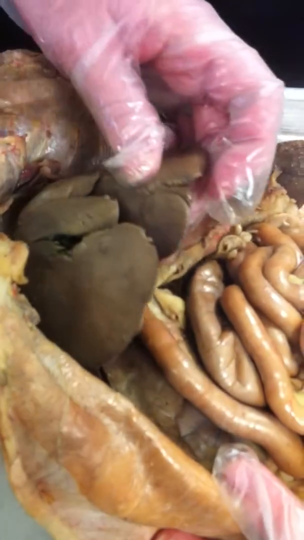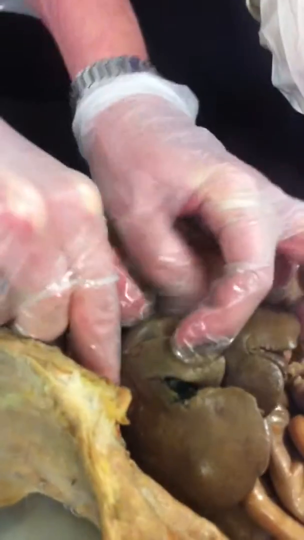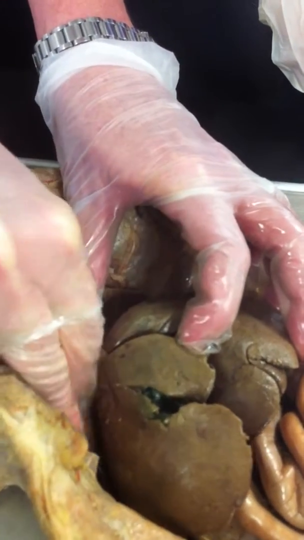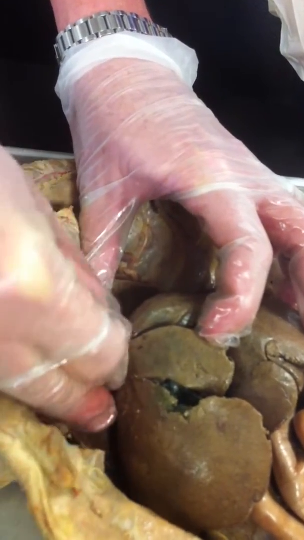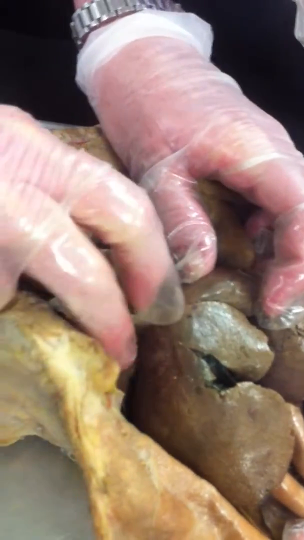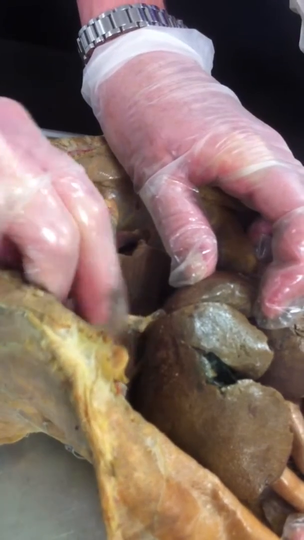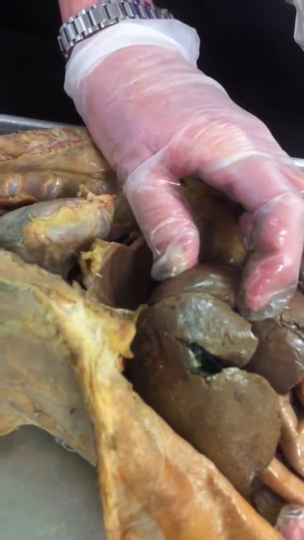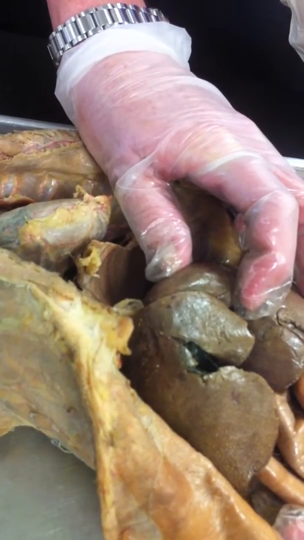Next we have the falciform ligament. It helps support the liver by connecting it to the diaphragm. And so that's what that is.